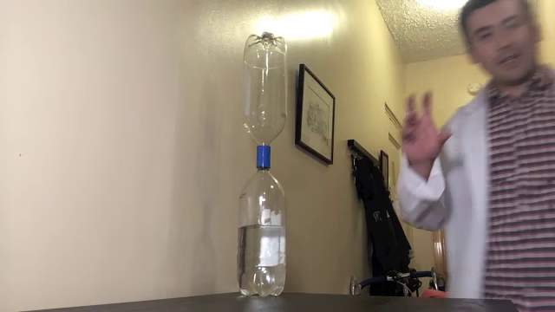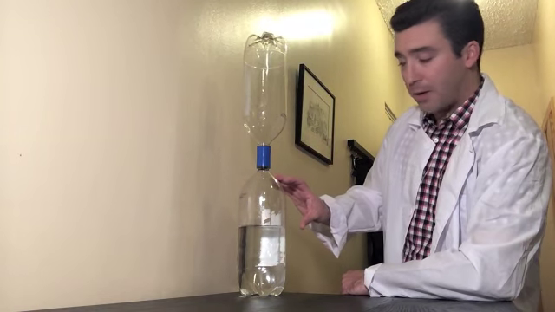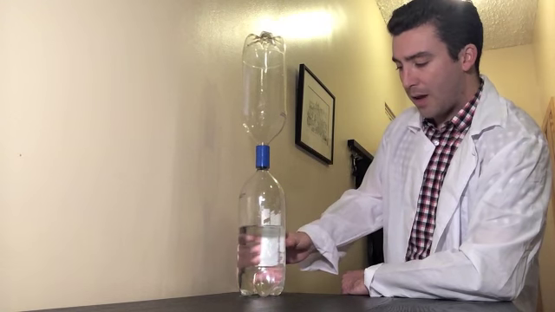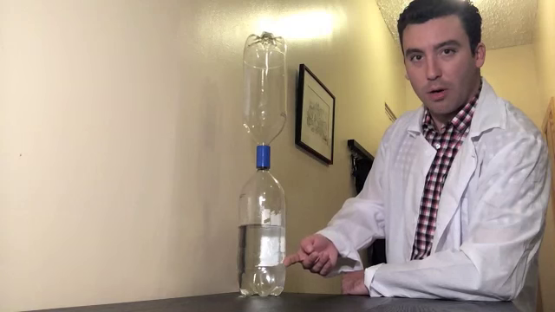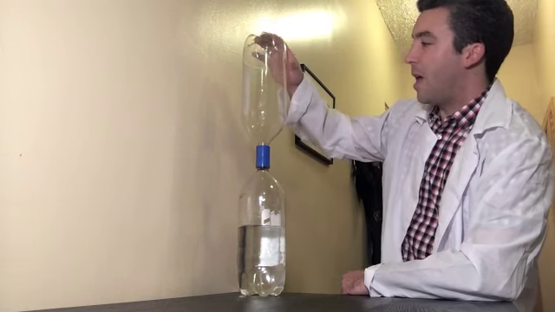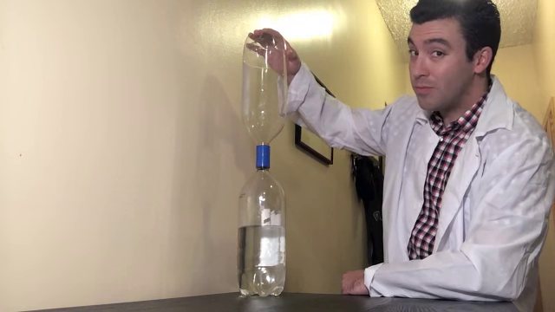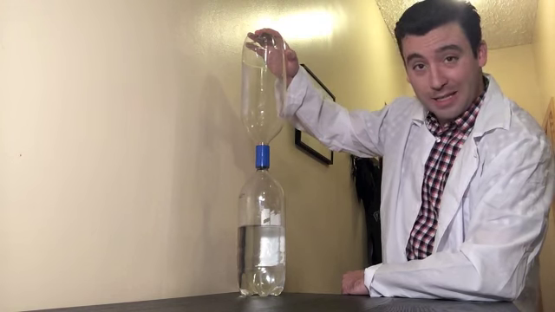The first thing I didn't ask you before I flipped the bottle is, is there anything in this bottom bottle here? And the answer would be yes. It's filled with about a liter of water. This is a 2-liter bottle. And the next question is, is there anything in this top bottle? What do you think? Well, there actually is something in there.